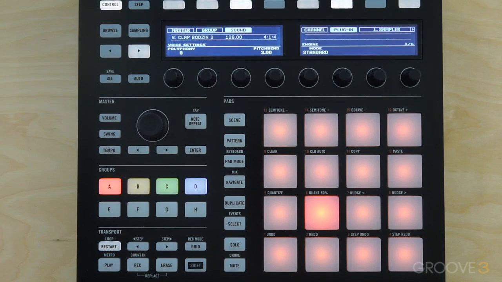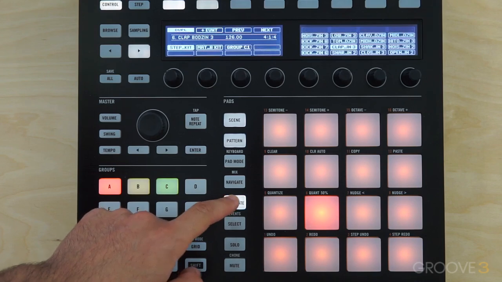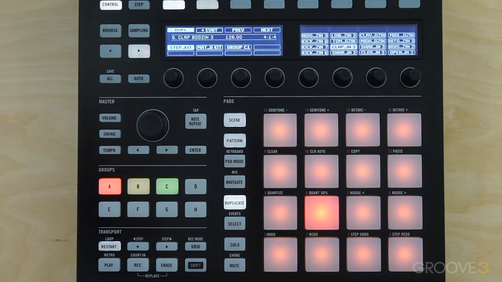So we're going to continue looking at the most basic functions of the Maschine hardware. And in this video, we're going to start by taking a look at the duplicate function. Now, duplicate allows us to take a sound from one pad and copy it onto another pad. And we can also choose to duplicate the events that go with that pad as well to the new destination.